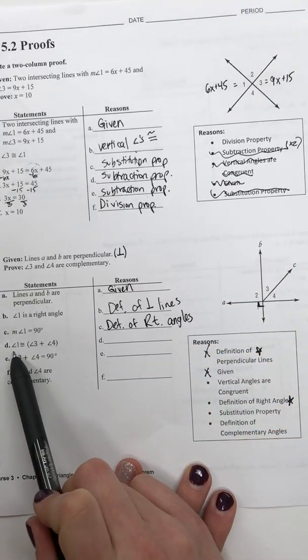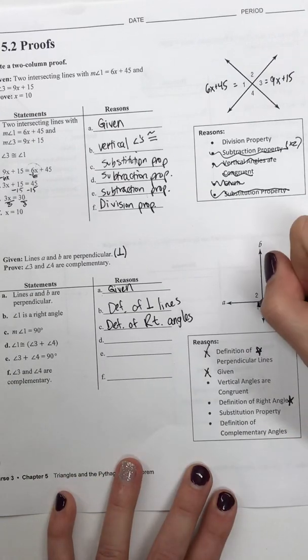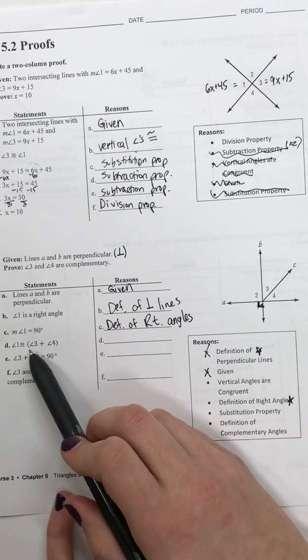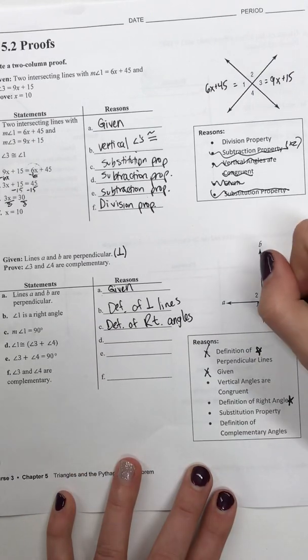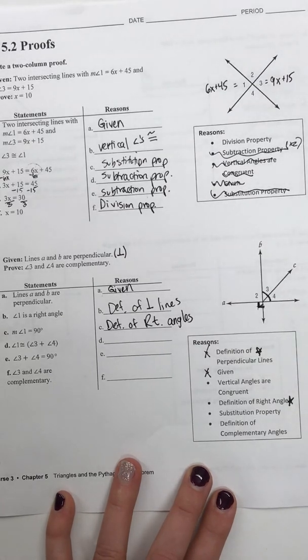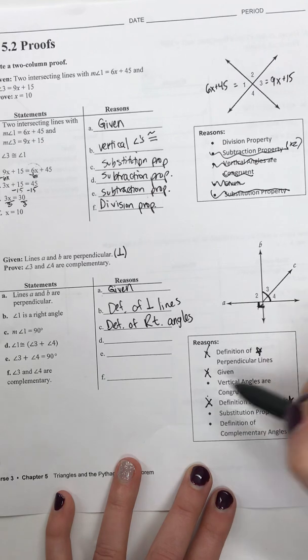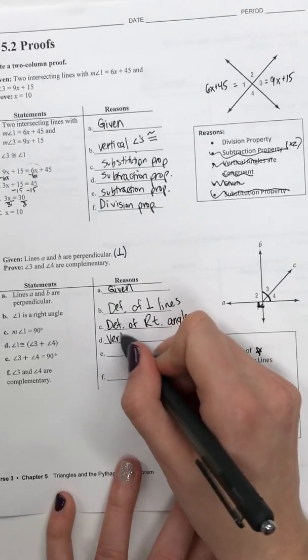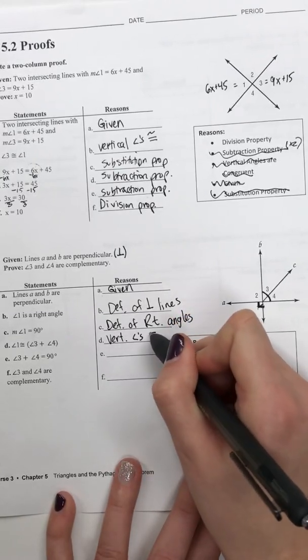From there, it says that angle 1, which is this angle that I marked over here, is congruent to angle 3 plus angle 4. So angle 1 is congruent to that pair of angles over there. And based on the choices I have left, I know that those angles are vertical angles, and vertical angles are congruent. So I can say vertical angles are congruent.